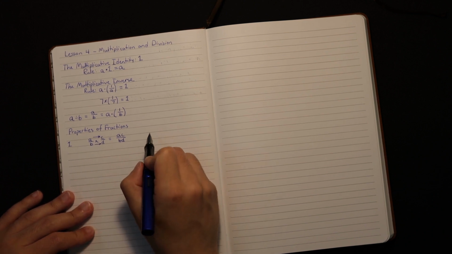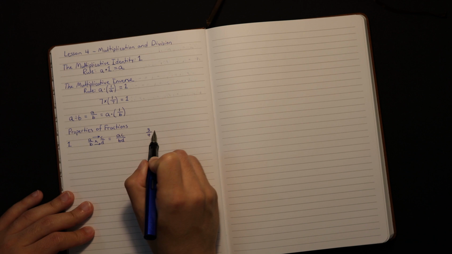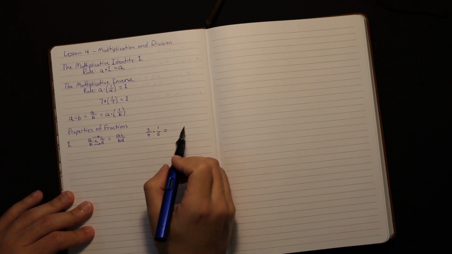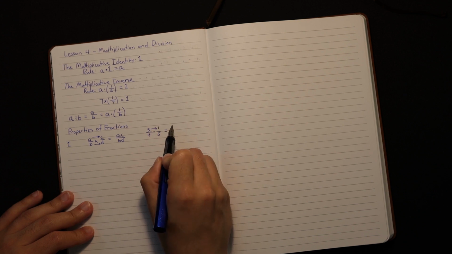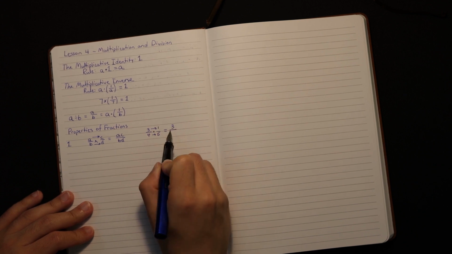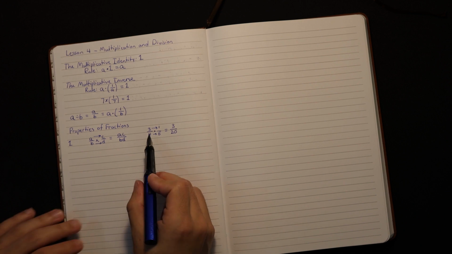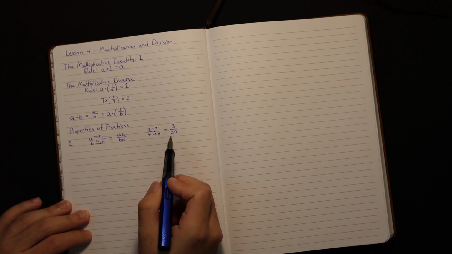So here's an example. If I take 3 over 4 and I multiply it by 1/5, the rules for multiplication of fractions say that I need to multiply the numerators together. 3 times 1 gives me 3, and 4 times 5 will give me 20. So 3/4 times 1/5 gives me 3/20.